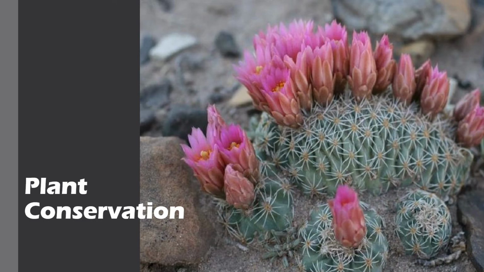Okay, class. Welcome to the plant conservation video. Now, what you see here right off the bat, it's a cactus, and actually this is a mutated one. You can see it's crested, that's what it's called. But typically, if you look in the bottom right, that's what this plant looks like naturally and normally.